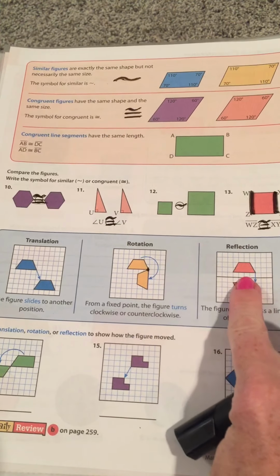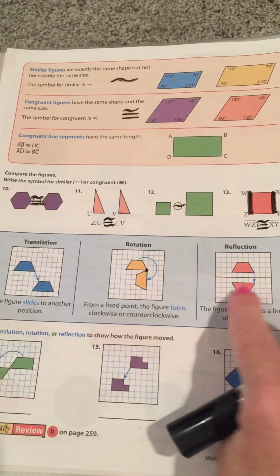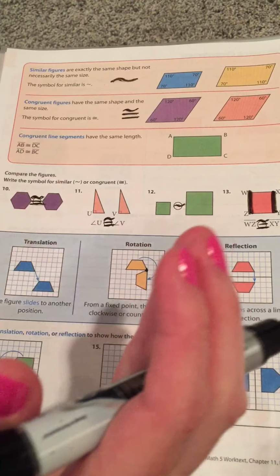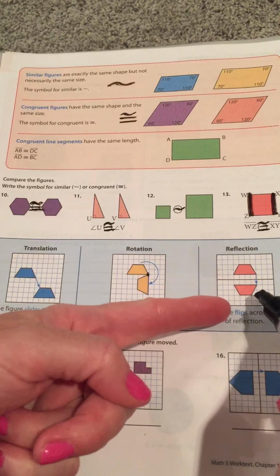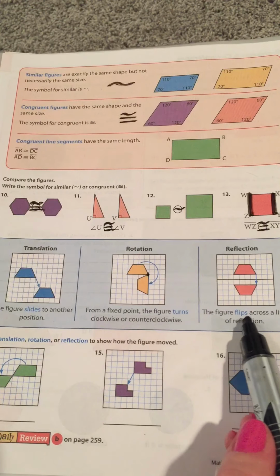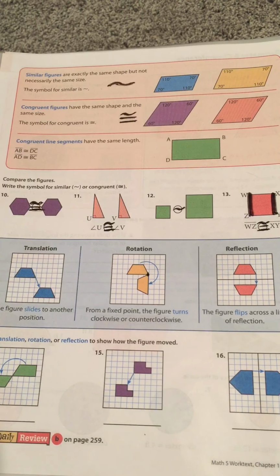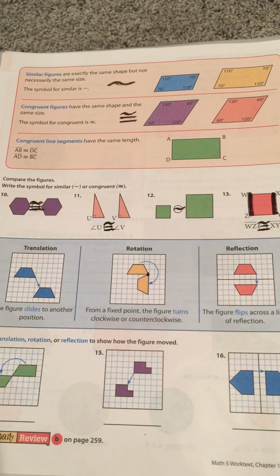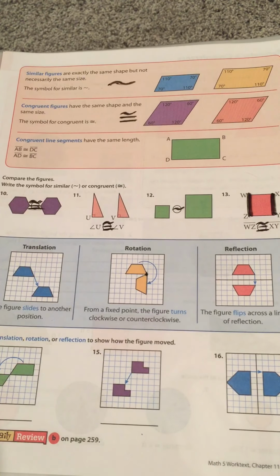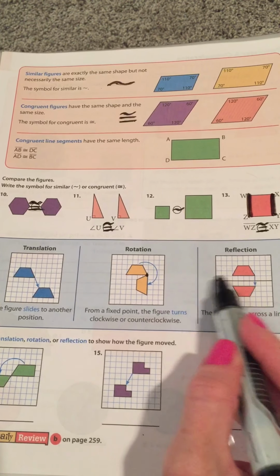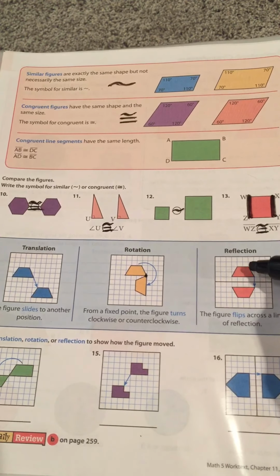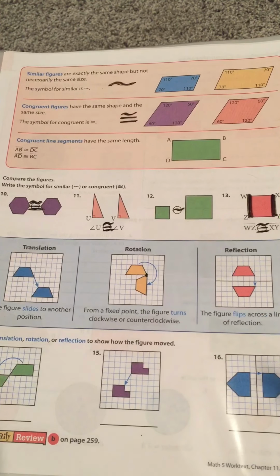Then the next one we have is called reflection. Reflection means that you have a figure, a shape, and then pretend like you folded your paper in half and it was wet paint and it would make the stamp on the other side. So the figure flips across a line of reflection. It's almost like lines of symmetry. You may have put paint on one side and folded your paper and stamped the paint on the other side of your paper and it will show your line of symmetry. Even though this is not an exact line of symmetry, it is showing that this shape is reflected just upside down exactly the same.